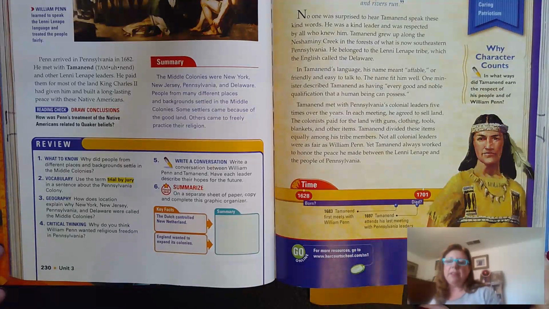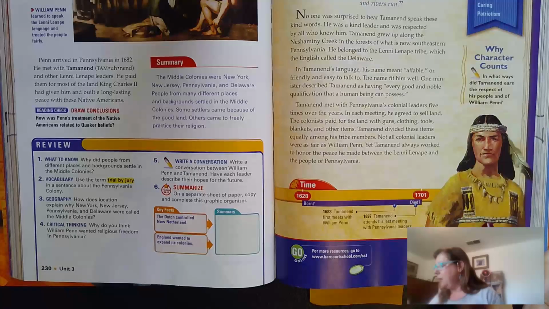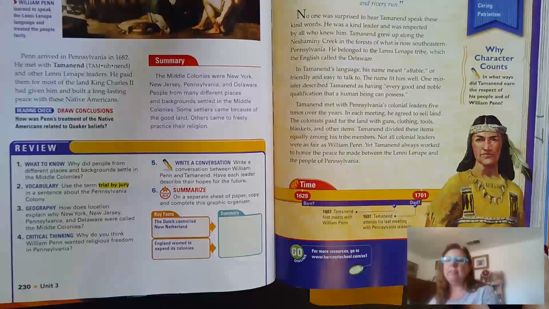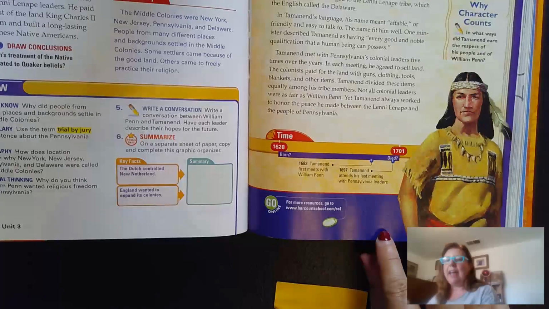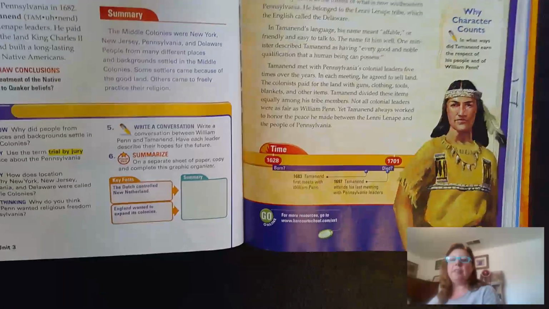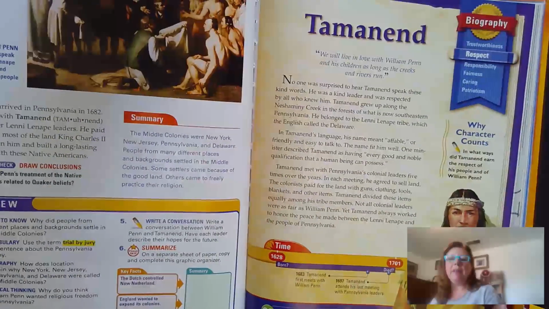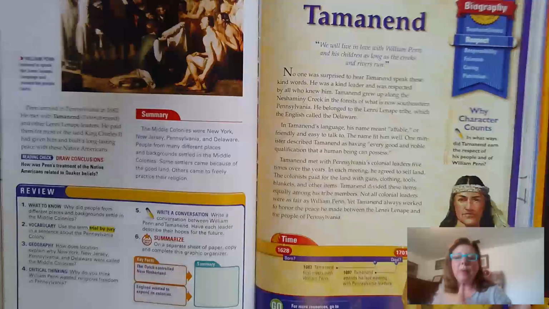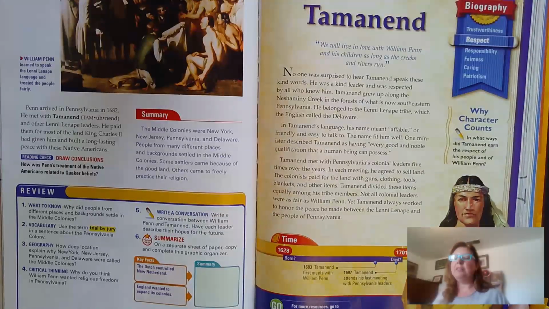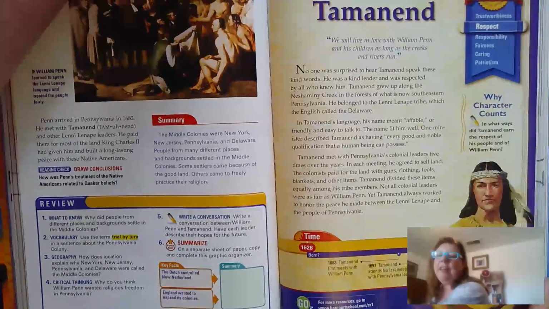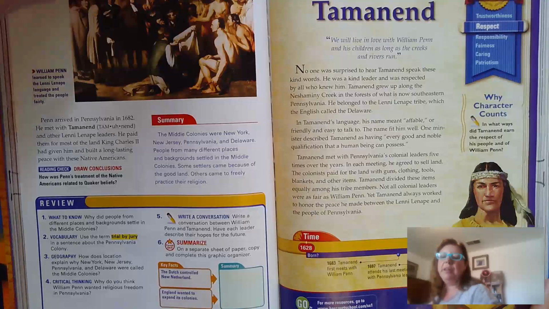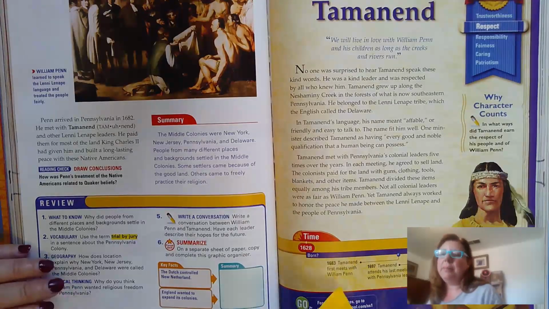I just want you to look at the beadwork on his clothes, and even down here, he's wearing a red sash. Think about what the king wore. He wore a sash also to show, hey, I'm the leader of England, and so he also has a sash to show his leadership for his tribe.